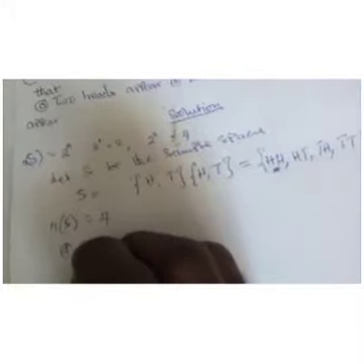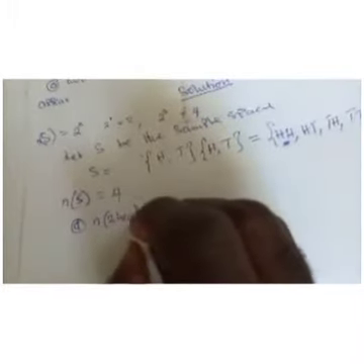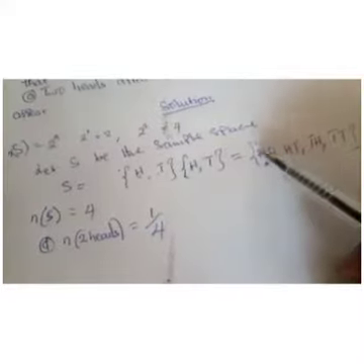So 2 heads appear. The probability of the event of two heads will be equals to 1 all over 4, because the sample space is 1, 2, 3, 4, and 2 heads appear only once, so it's 1 over 4.